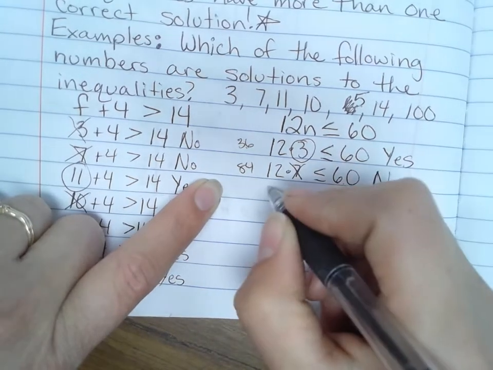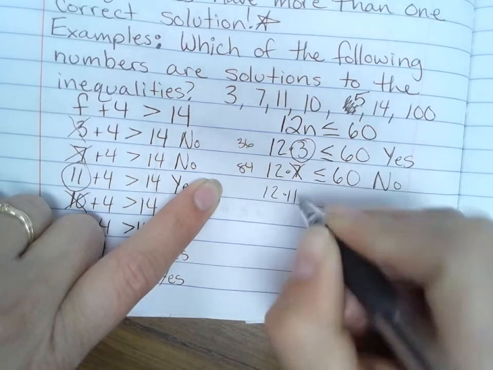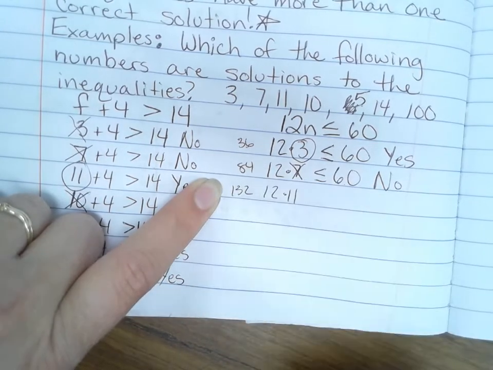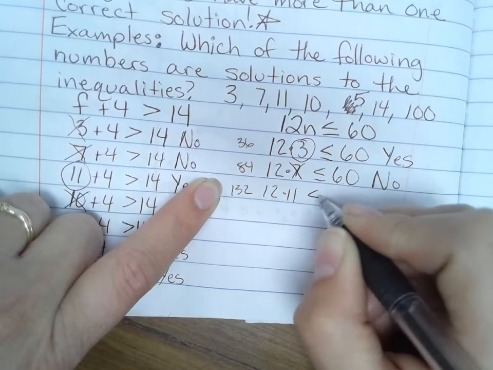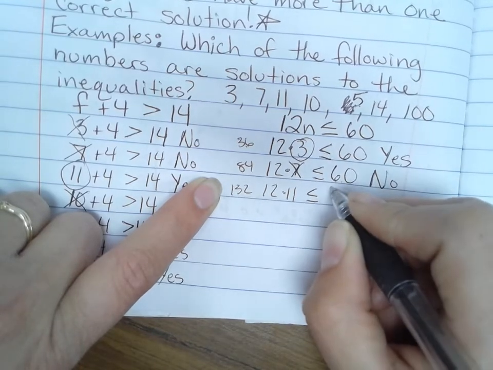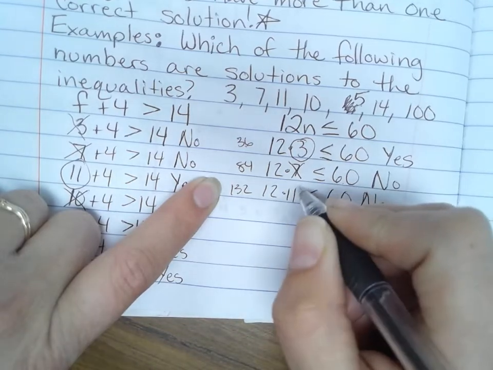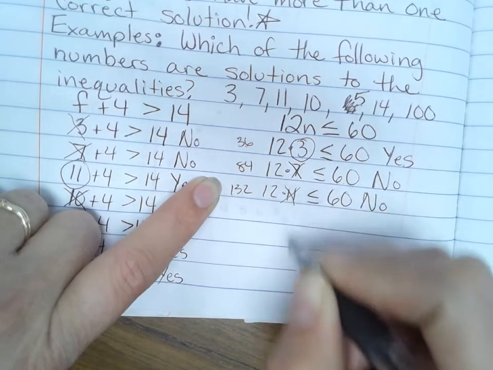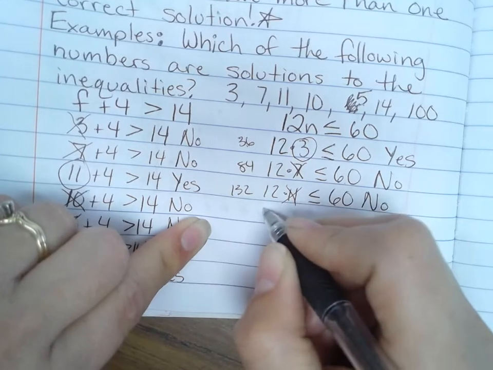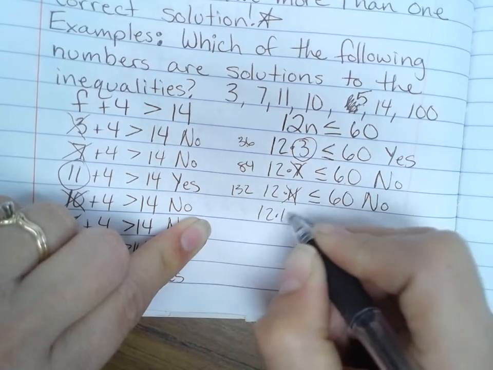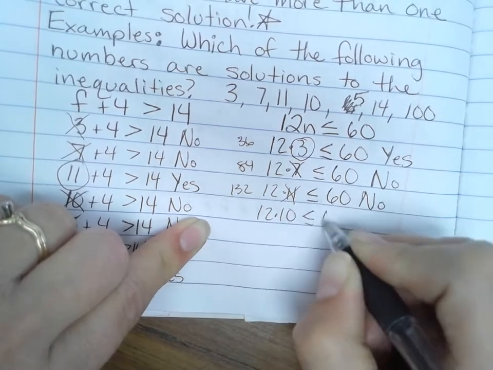Let's try 11. 12 times 11 is 132. 132 is not less than or equal to 60. So, no. So 12 times 10 less than or equal to 60?